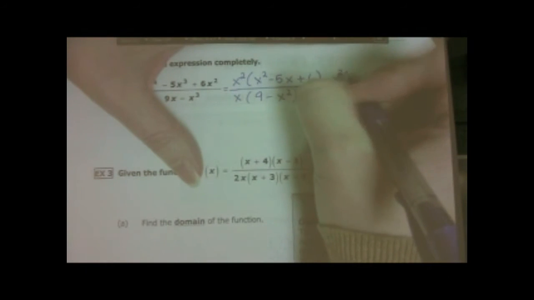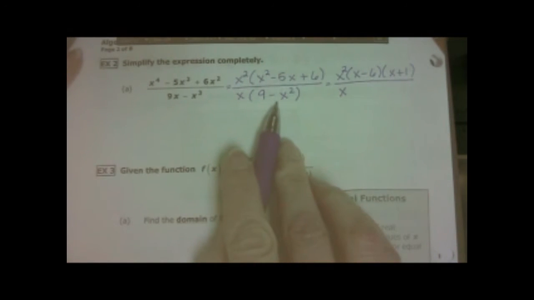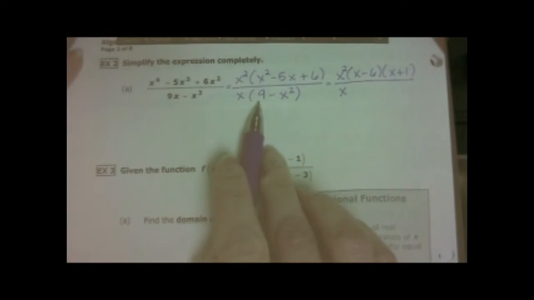Oops, I have the x squared there, actually. Now notice, this is the difference of two squares. This is not x plus 3, x minus 3 because the 9 comes first. If the 9 comes first, then the 3's come first. So this is 3 plus x, 3 minus x.